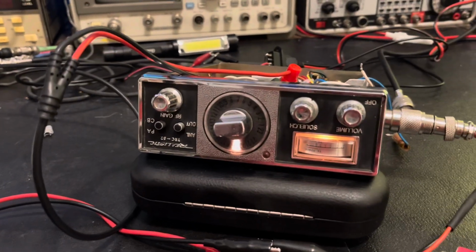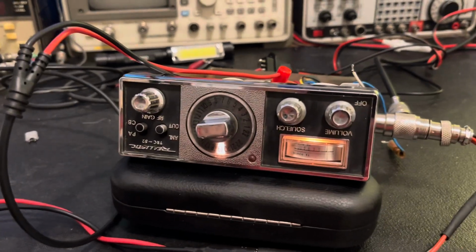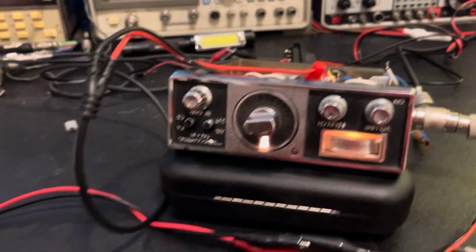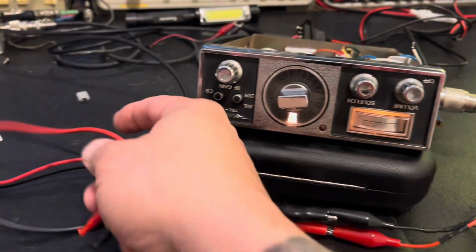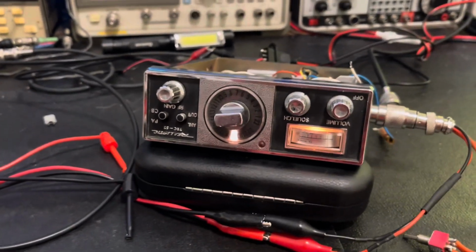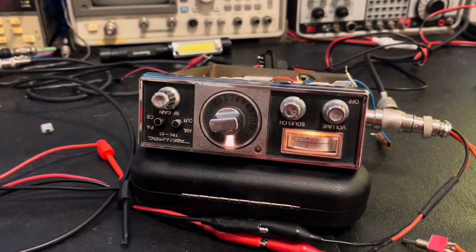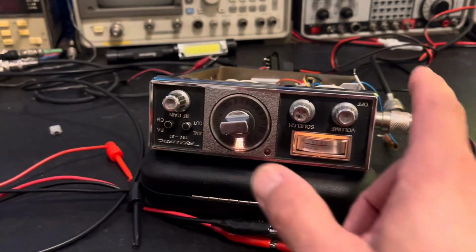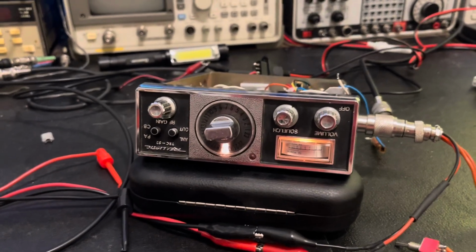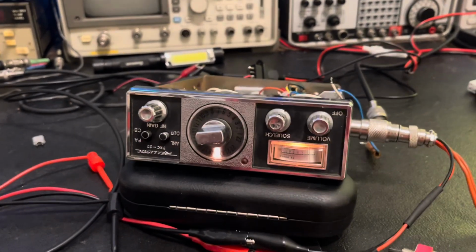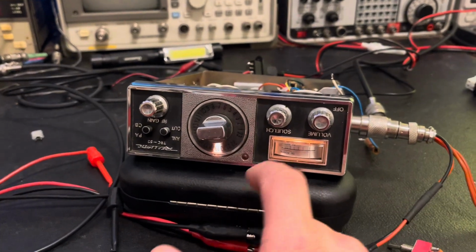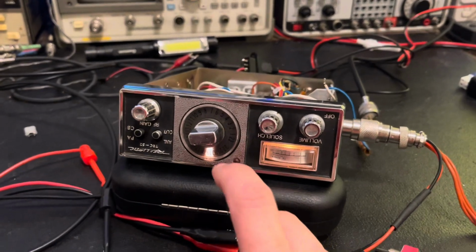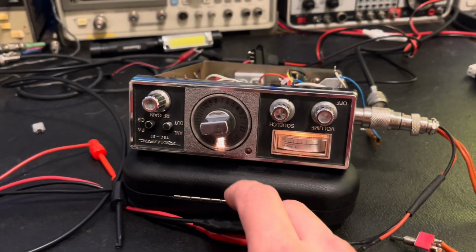And tonight I got this Realistic TRC-52 23 channel, all crystal driven radio on the bench. And I wanted to show you how I use my arbitrary waveform generator in a situation like this to troubleshoot. I got it in a lot with a couple of other radios, a Realistic TRC-427, the TRC-469, and this. This was the last one that I pulled out to work on to see what I can do with it. And after fixing a couple of minor things, it received and transmitted fine for a while.